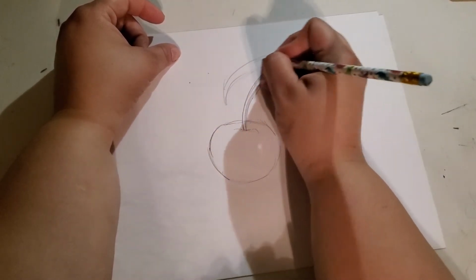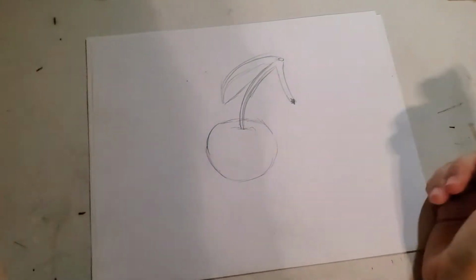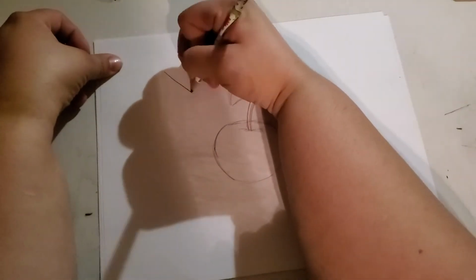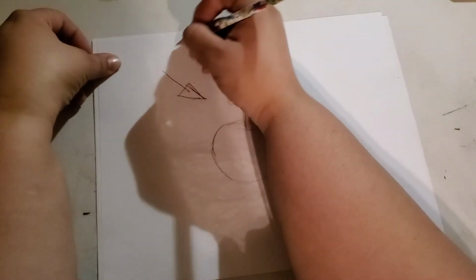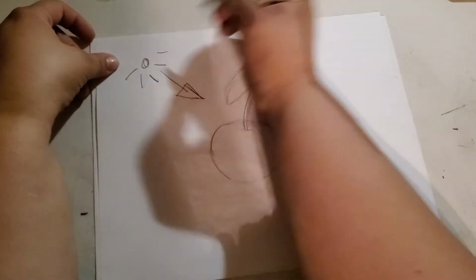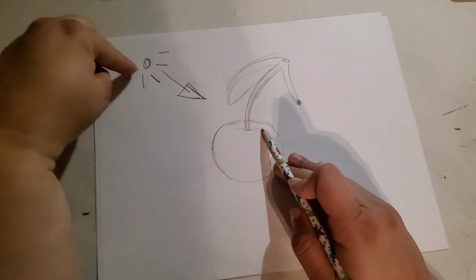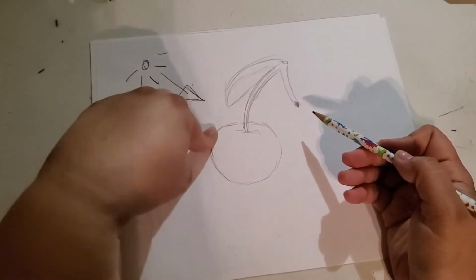Once you draw your piece of fruit, we're going to add our shading to this object. So the first thing you need to do is decide where your light's going to be. I'm going to have my light coming from this direction. You want to incorporate the shadows on every last one of the objects that you did. So the first thing I'm going to do, since the light is coming from this direction, is add it to the objects that are a little more simple.